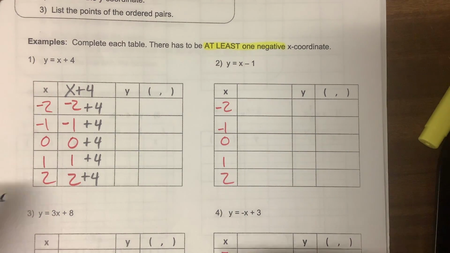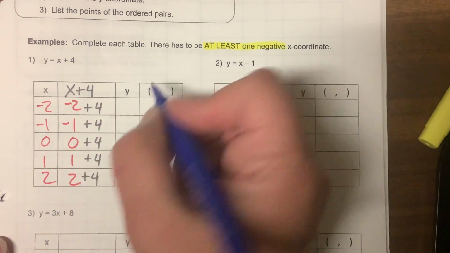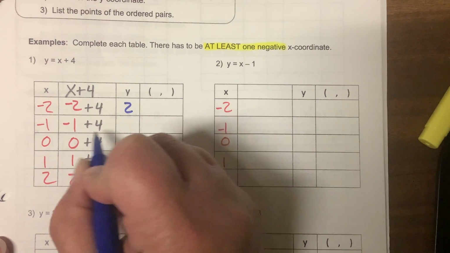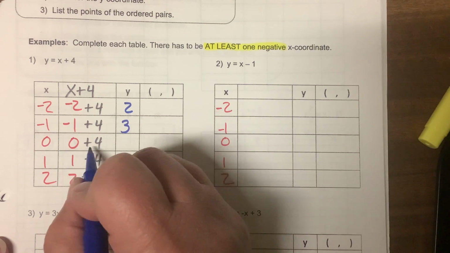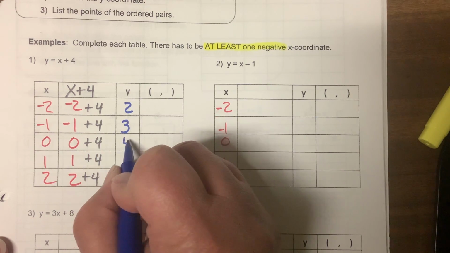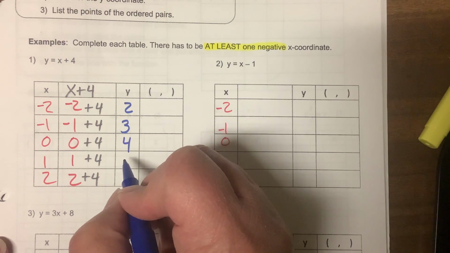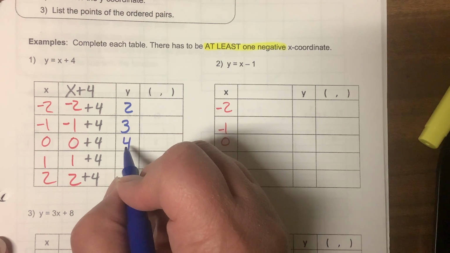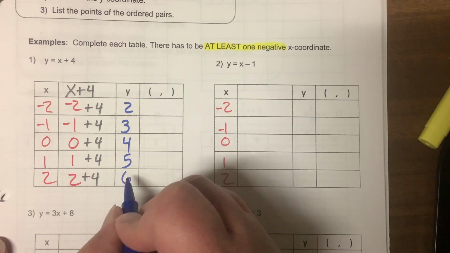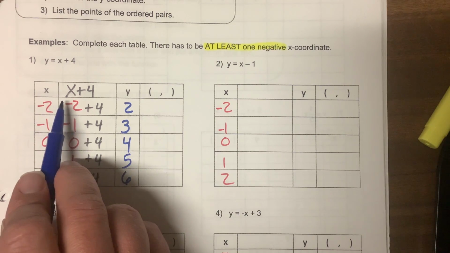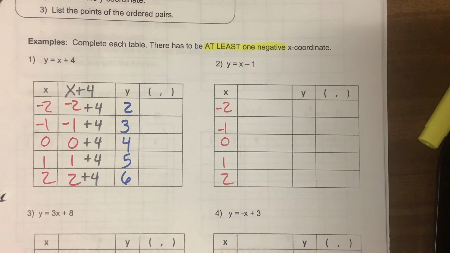So let's take a look at this. -2 plus 4 is just 2. -1 plus 4 is 3. 0 plus 4 is 4. Oh, look, I got a pattern. 2, 3, 4. 1 plus 4 is 5. 2 plus 4 is 6. Look, there's only one x here, and the numbers are going up by 1.